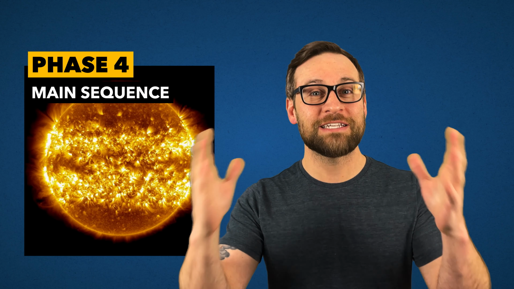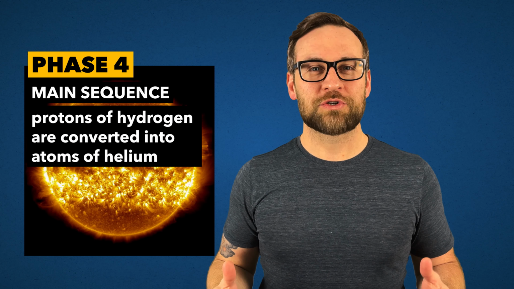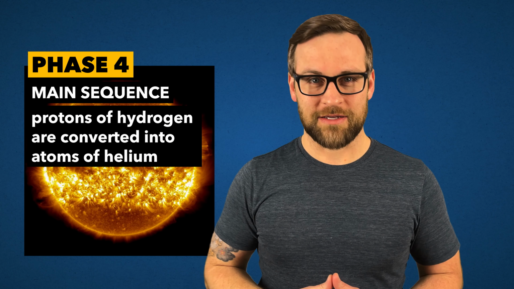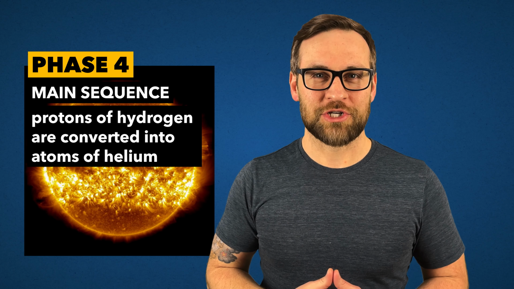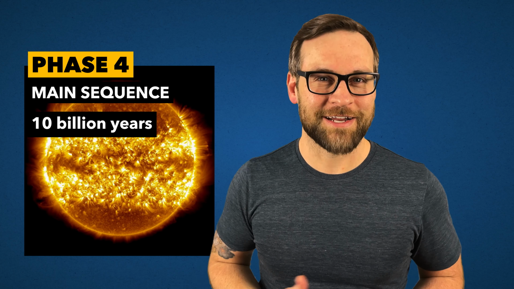Oftentimes, this process can last around 100 million years before reaching phase 4, the main sequence, where protons of hydrogen are converted into atoms of helium. It's the nuclear reaction where the star begins to release energy. This is where our sun is now. Releasing more heat than it needs, this energy gets released for around 10 billion years, for stars the size of our sun anyway.